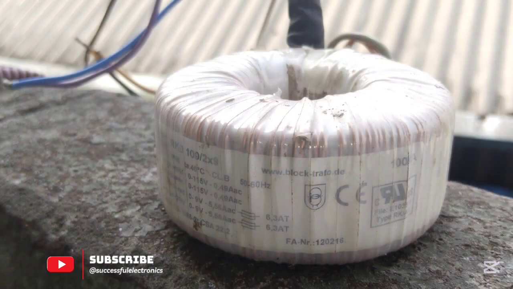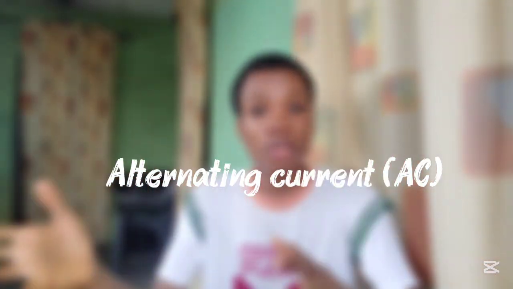A transformer is an electronic component which is used by electronics enthusiasts just like me to step up voltage, like to increase voltage, or to step down voltage. Now, a transformer works on alternating current, which is AC, and a transformer does not work on DC. Yeah, a transformer only works on alternating current, not DC. It does not work on direct voltage, it works on alternating voltage.